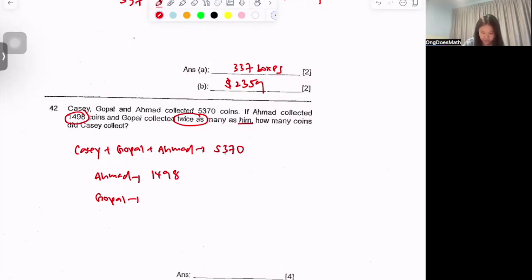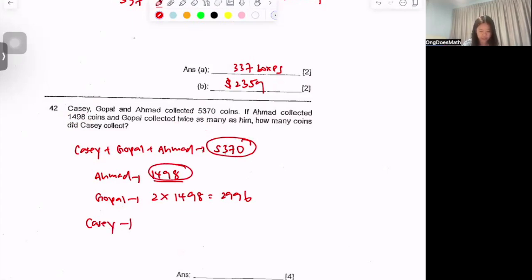And Gopal himself, he collected twice as many as Ahmad. So twice means 2 times, right? So 2 times whatever Ahmad has. So Ahmad has 1498. So that should give you 2996 coins. Now they ask you for Casey. So to find out what Casey has, you just have to take the total minus the 2 other guys, right? So 5370 minus 1498 minus 2996. And that should give you 876 coins. Answer is hence 876 coins.